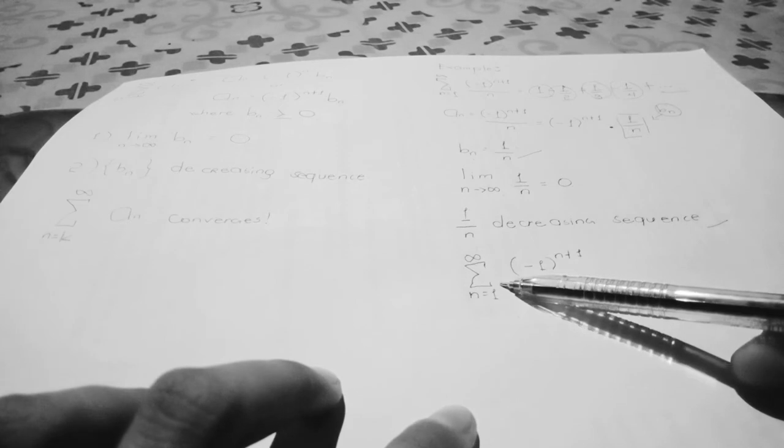Therefore, we can say that the infinite series, our original series, which is the infinite series from n equals 1 to infinity of (-1)^(n+1) over n, converges, right? So I hope it is understandable to you, and I hope there are new learnings you have learned in this topic.